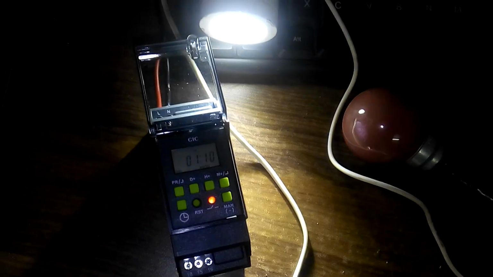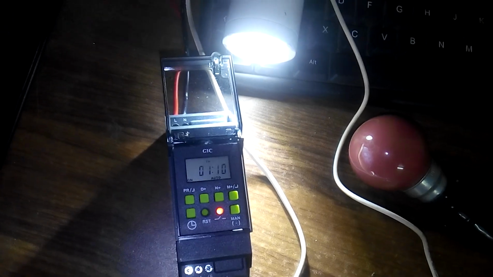Here you can see in the manual. Okay, and it will be off on 11.